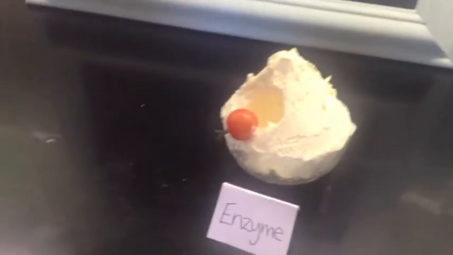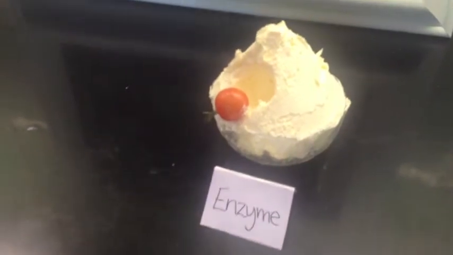Oh, what is it doing there? It's gotta come out.